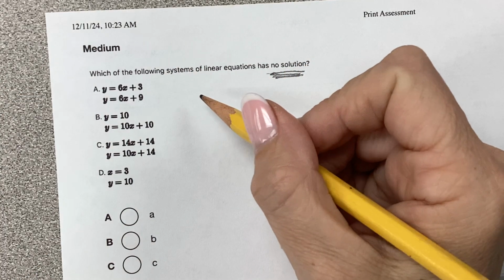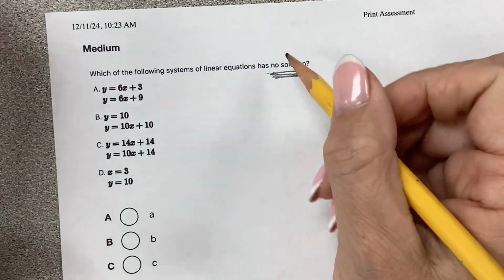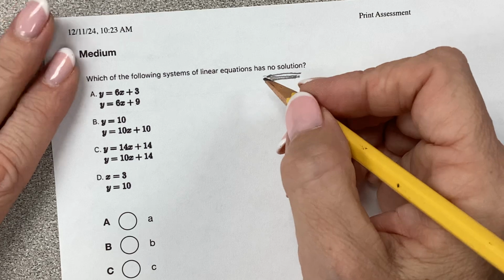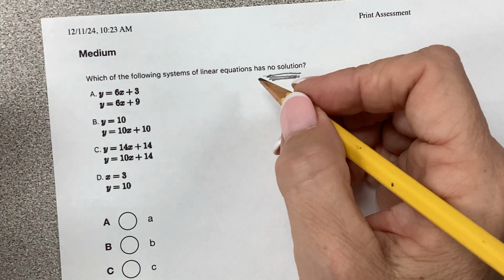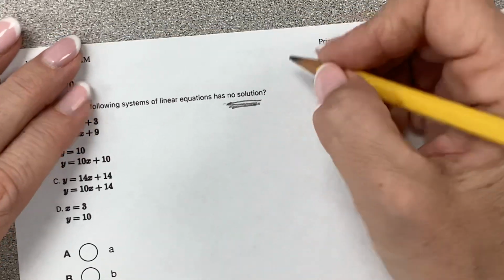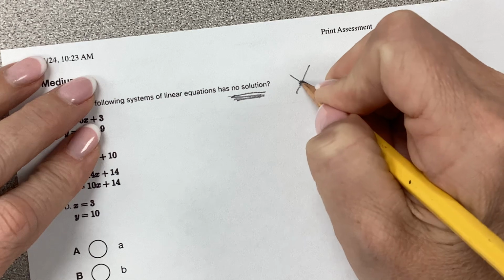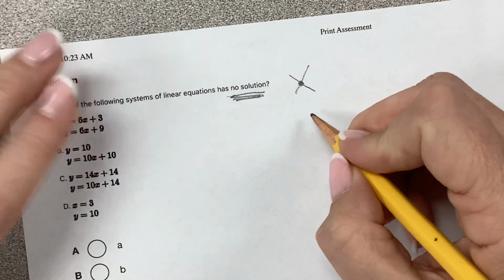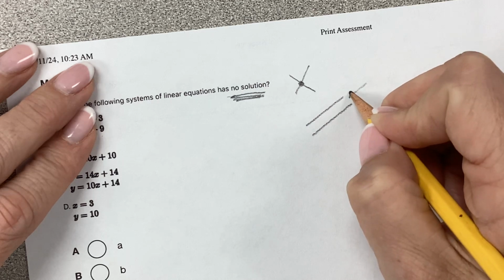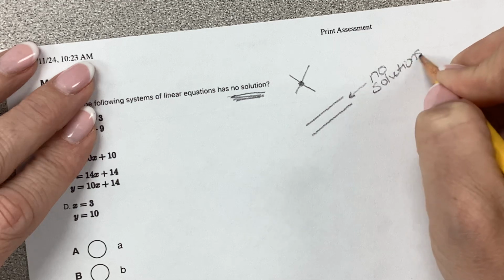Which of the following systems of linear equations has no solution? So this is where you're going to look at what types of equations produce lines that would have no solution. Two equations could easily produce lines that cross and intersect at one point. Two equations can produce lines that are parallel to each other, which do not intersect, which would be what we're looking for, no solutions, because they don't touch.